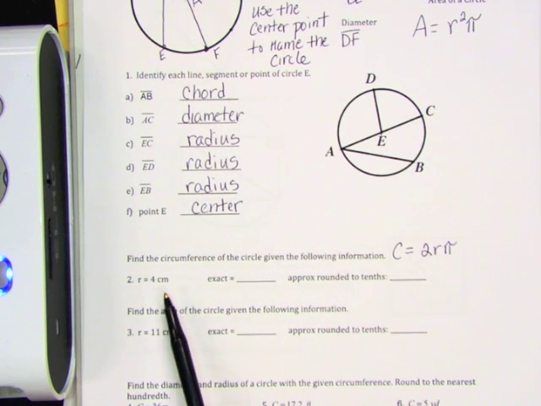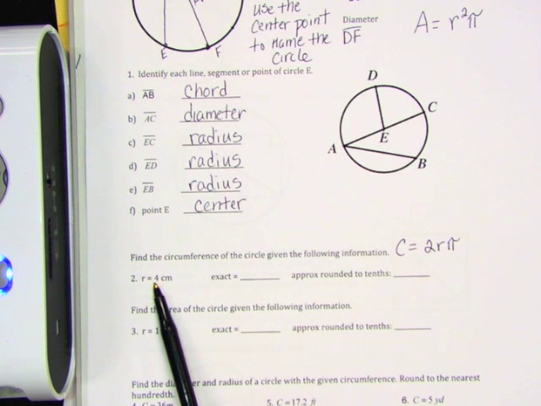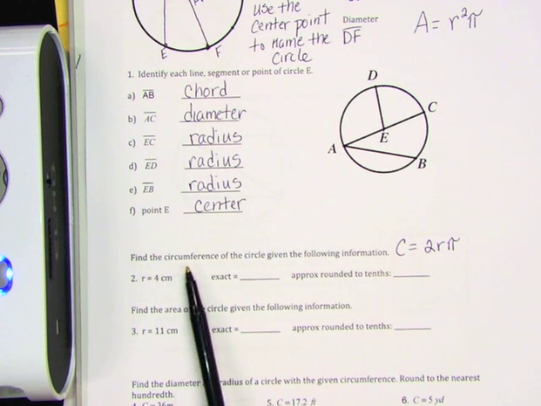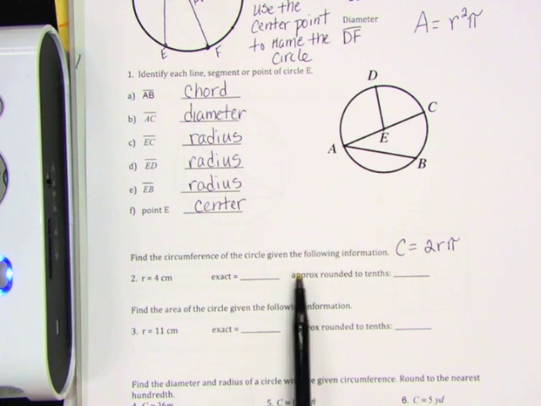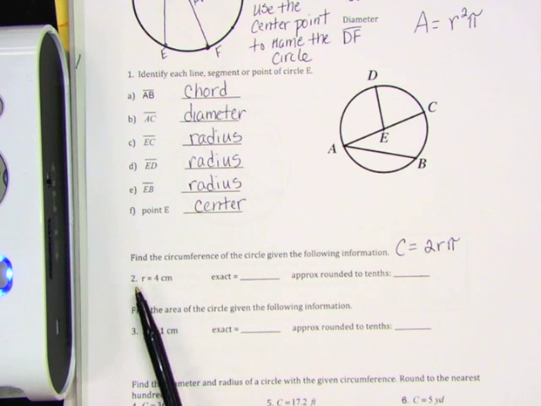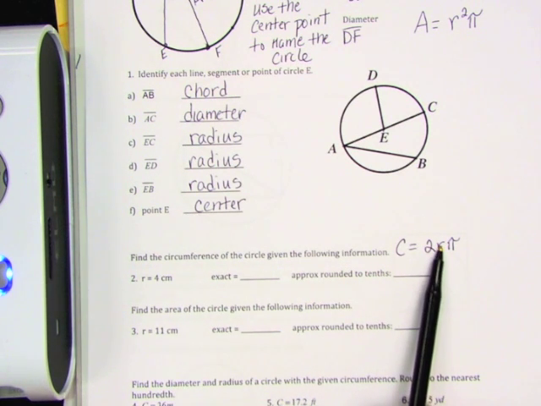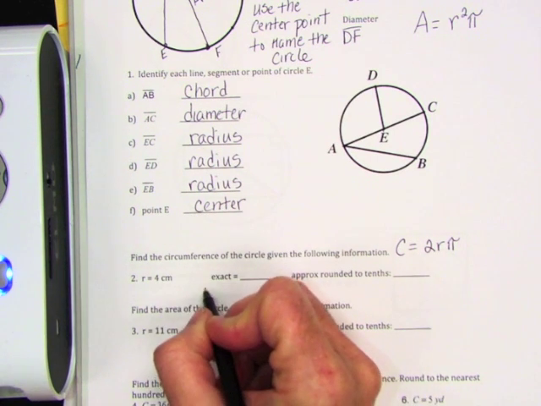So as I look at my first example here, we're given that the radius of the circle is 4. We are asked to determine what the circumference of the circle would be. And we see 2 blanks here. We see an exact and an approximate. The exact answer will come from taking the value of the radius and substituting it into the equation and leaving pi in your answer. So that would look like this.